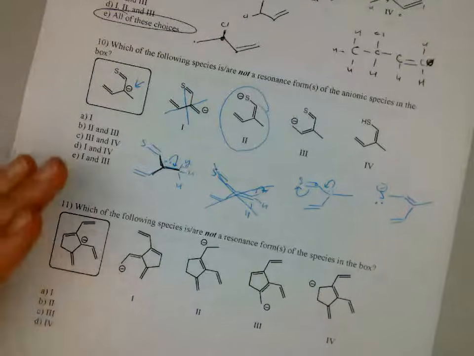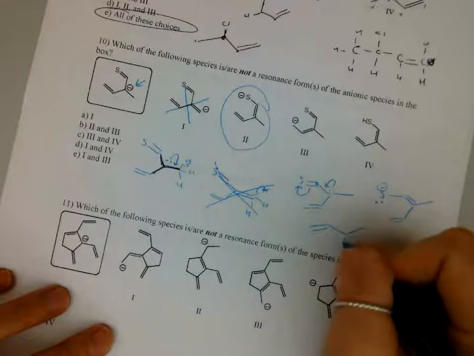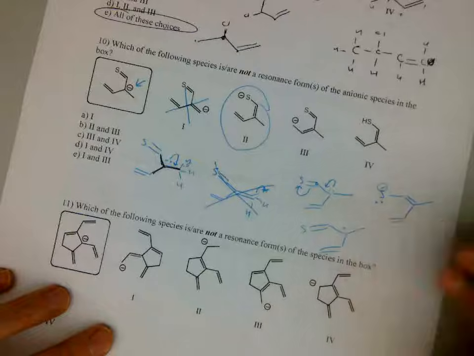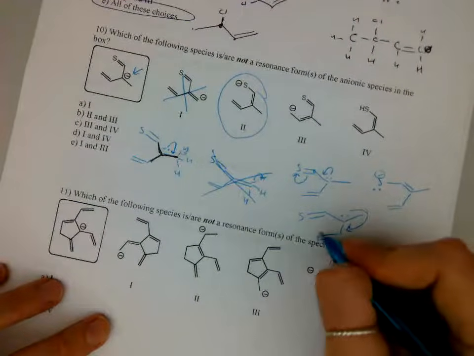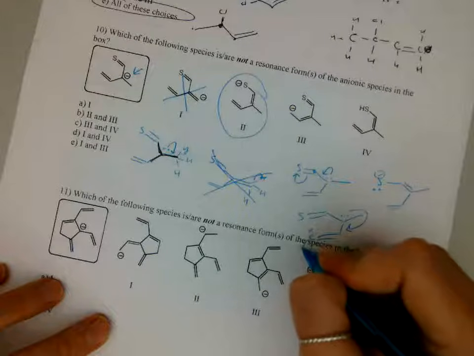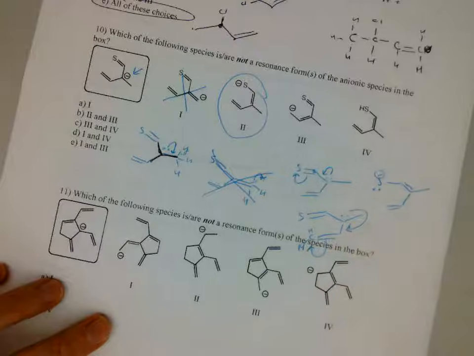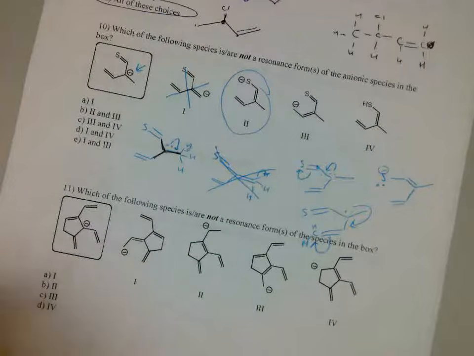Now let's see if we can go the other way. So if you start with our main structure here, our lone pair could go to this side. But again, we'd have to break a bond. And in this case, one of this double bond can break and go to the carbon. And you're not losing any atoms.